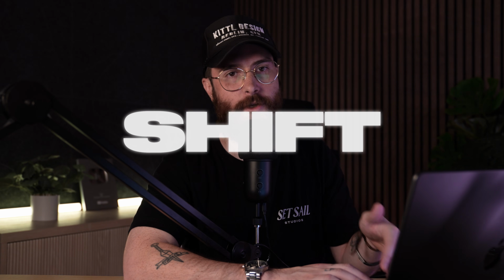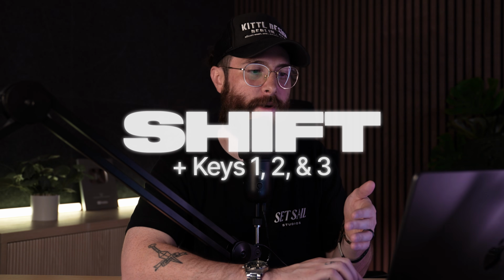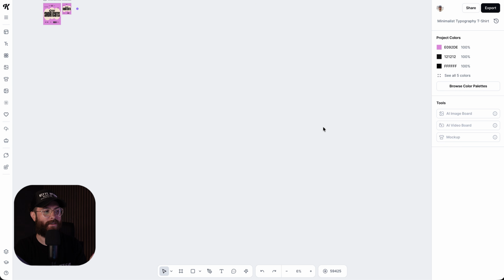All right, this next shortcut is actually 3 in 1, and they all have to do with holding the Shift key and using keys 1, 2, and 3. Now, you may be off to the side, or you may have a lot of things on your canvas here.